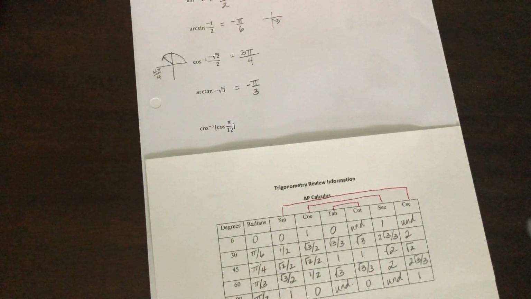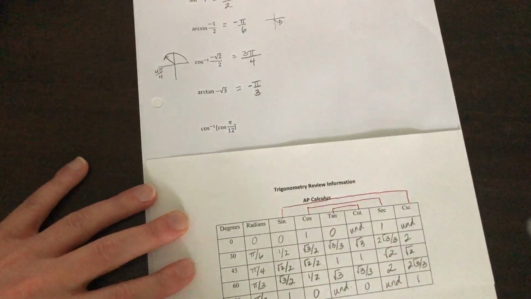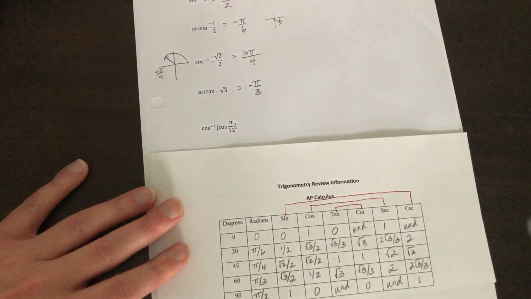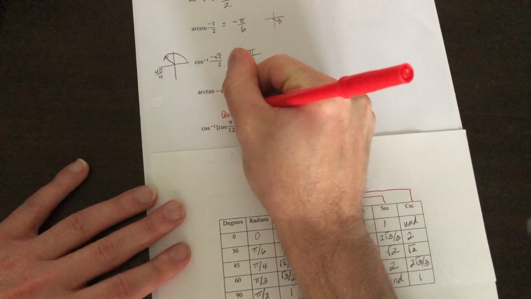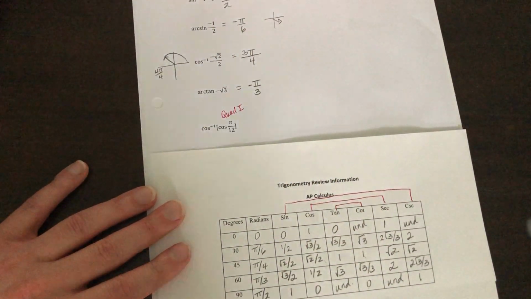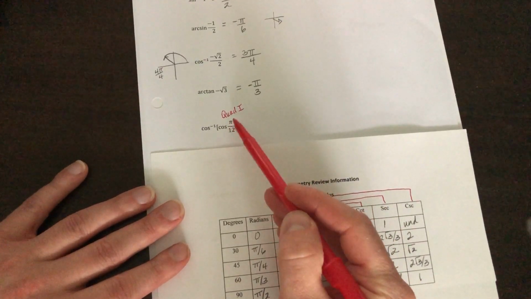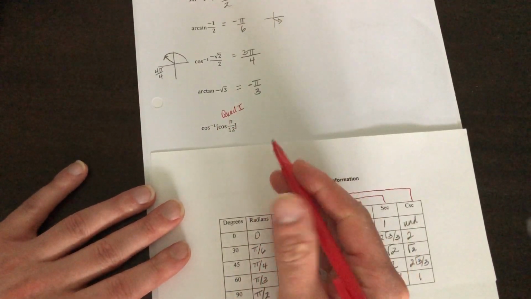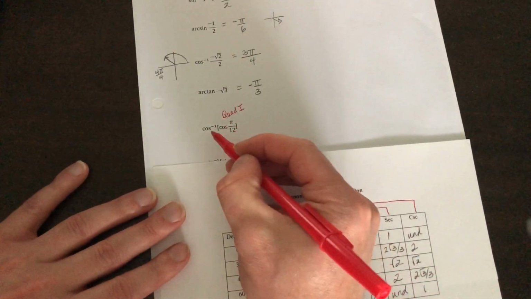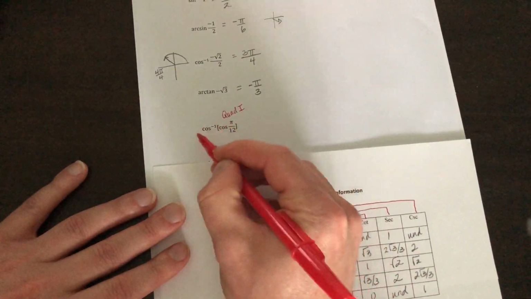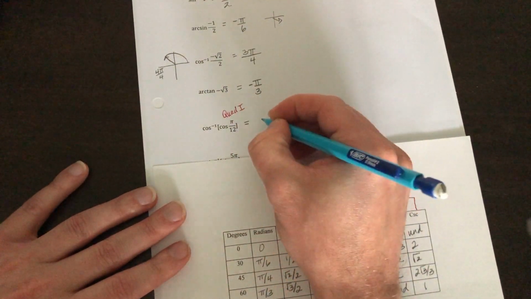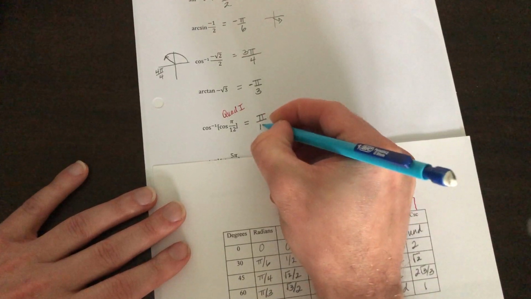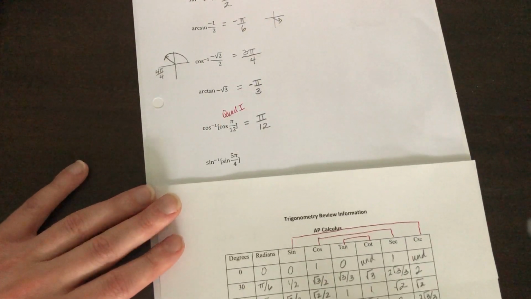Okay, inverse cosine of cosine of pi over 12. When we have multiple functions like this, we're going to work inside out. Cosine of pi over 12 puts us in quadrant 1. That's important, so I'm going to write quadrant 1, because 6 pi over 12 would be pi over 2, so it's just going to put us in quadrant 1. Now, what happens when you do inverse cosine of cosine? They cancel each other out. Especially if it's in quadrant 1, you're good to just write pi over 12.